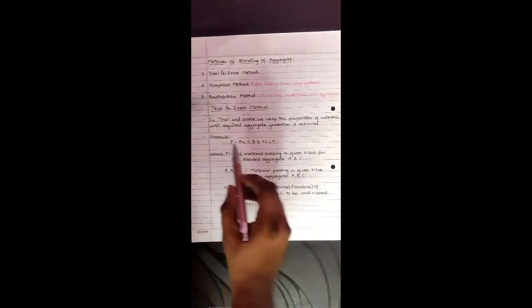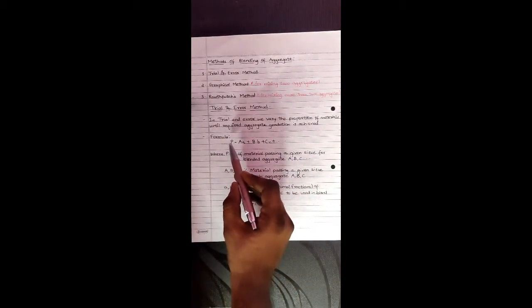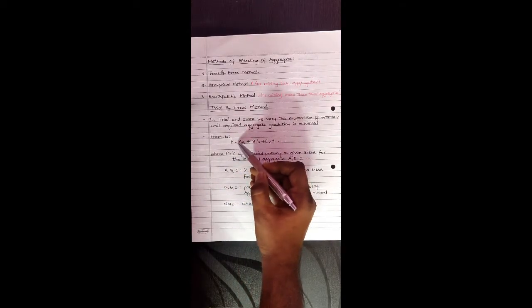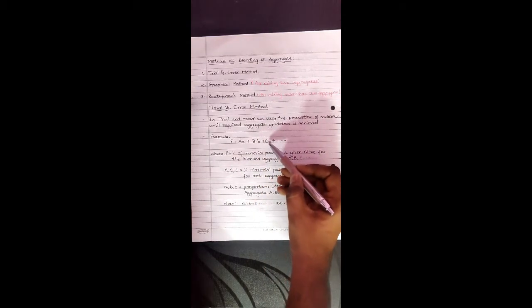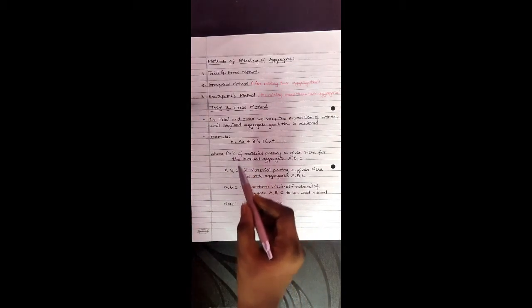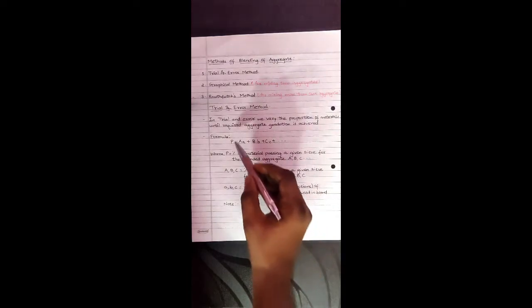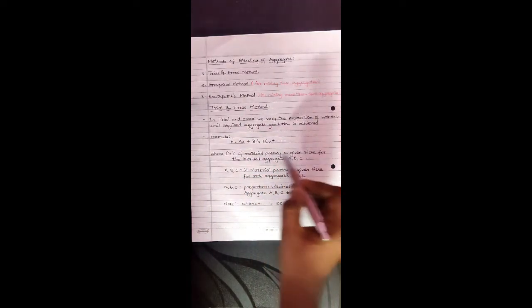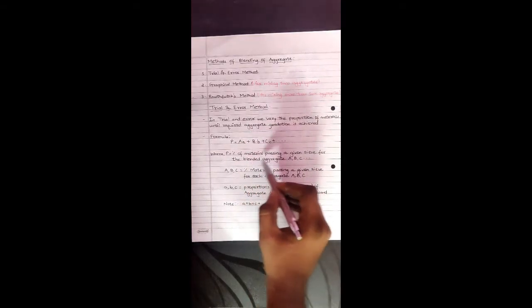In the trial and error method, we usually employ this formula: P = A·a + B·b + C·c, and it goes on. The formula changes with the number of sources of aggregates. P stands for the percentage of material passing a given sieve for the blended aggregates.